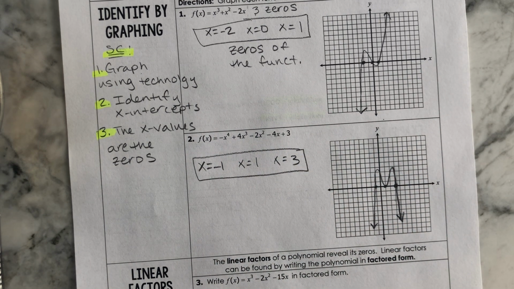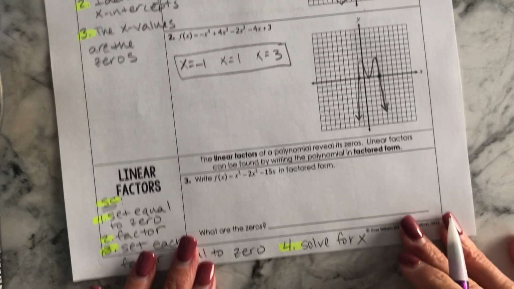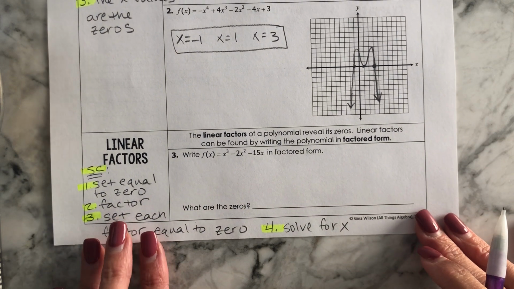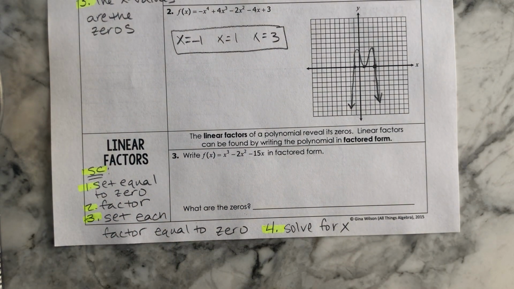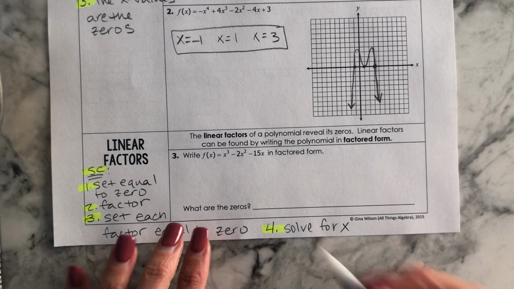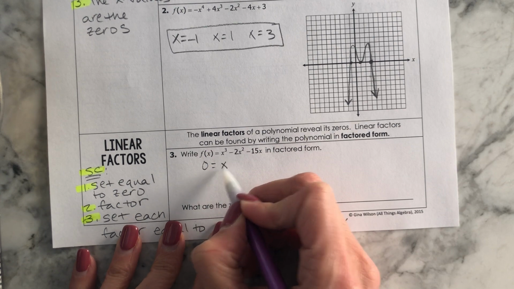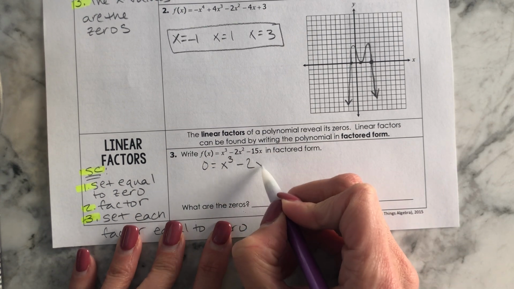Okay, now what if you don't have a graphing capability and you're just given an equation? How could you find those zeros? How could you predict what this graph would look like? Well, what you would do, since we're finding zeros, we're going to set the function equal to 0, and then we're going to solve for x.